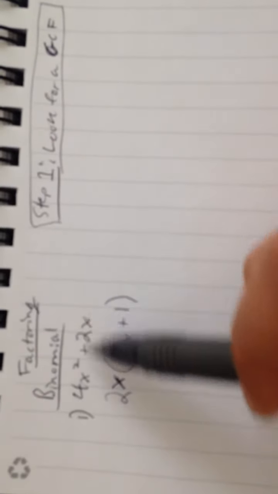So you could take out an x. You can also see that 4 and 2 share a common factor of 2. So you could take out a 2. And what you're left with is 2x plus 1. And how you get the inside is by dividing the entire binomial or trinomial by what you took out. And it should come out clean.